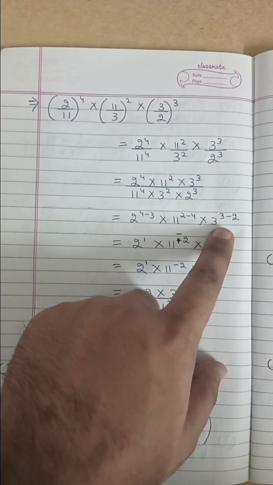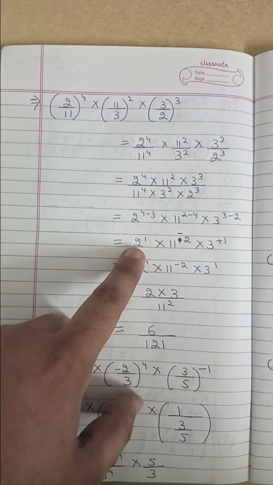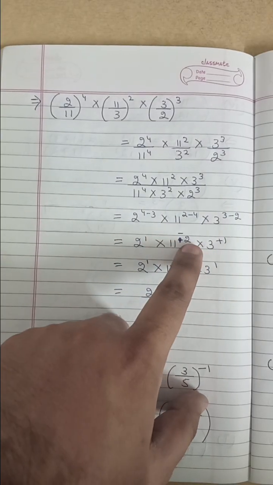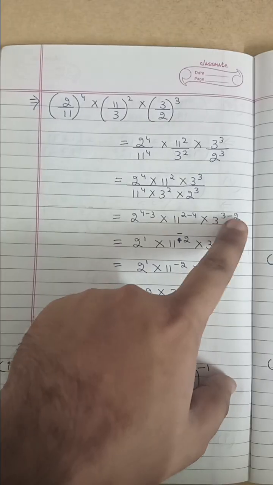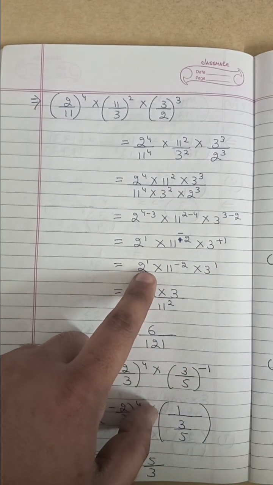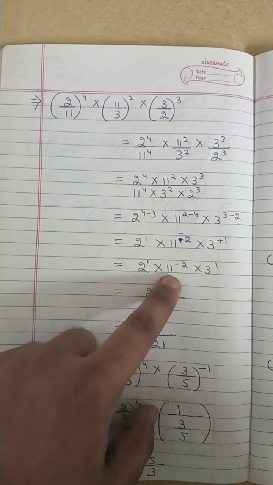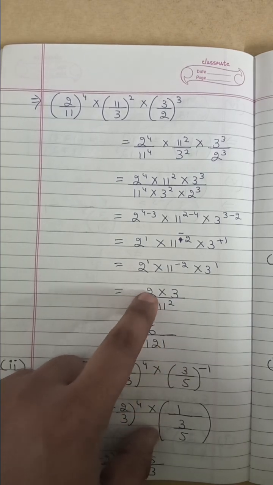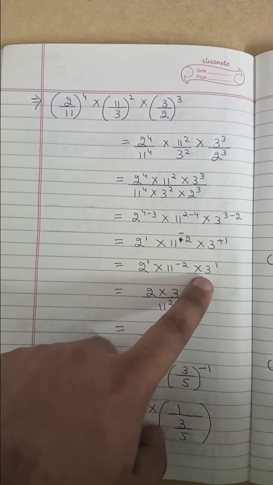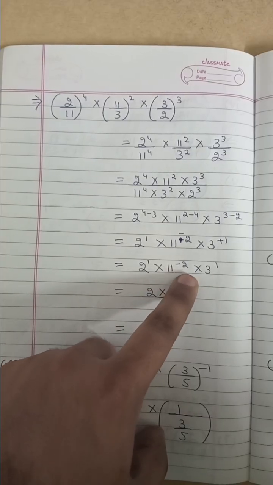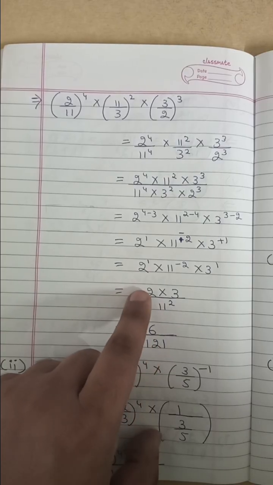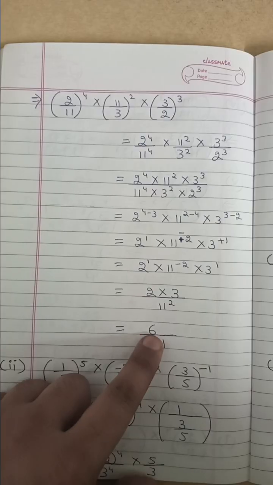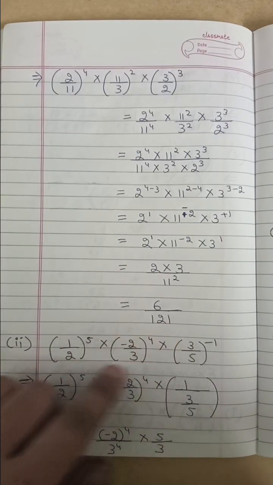So it becomes 3 raised to power 3 minus 2, which we get 4 minus 3, 1, 2 minus 4, minus 2, and 3 minus 2, 1. That becomes 2 raised to power 1 into 11 raised to power minus 2 into 3 raised to power 1. Now 2 and 3 are positive and 11 raised to power minus 2 is negative. So 11 comes down. It becomes 2 into 3 divided by 11 raised to power 2, which becomes 6 divided by 121.